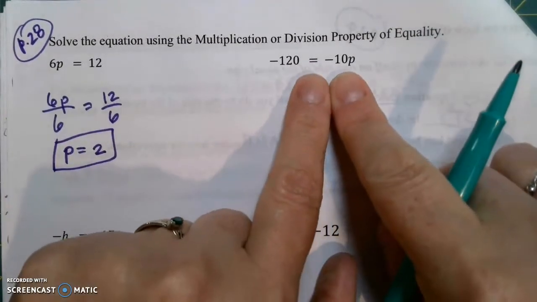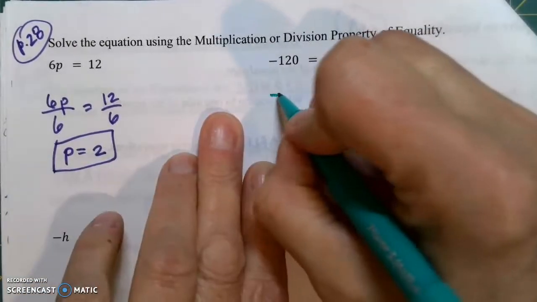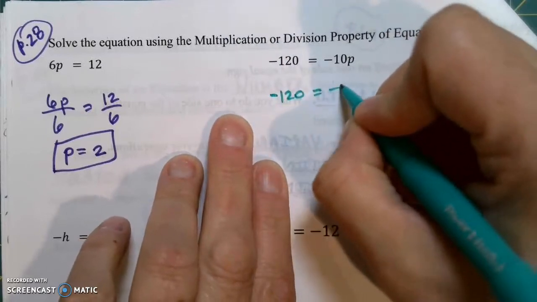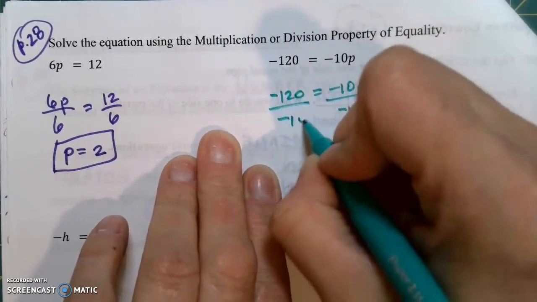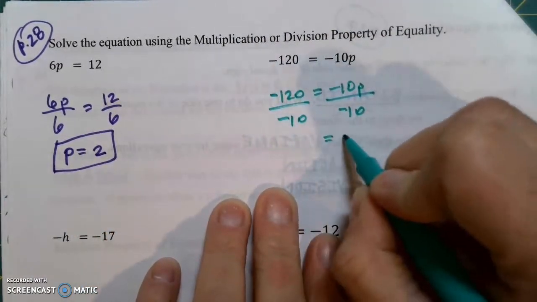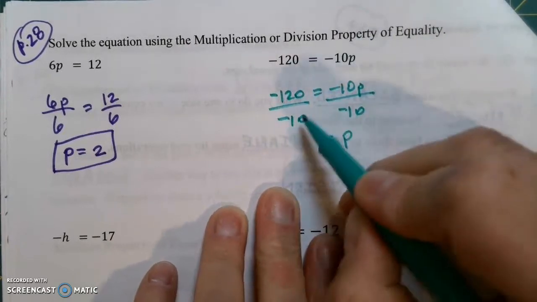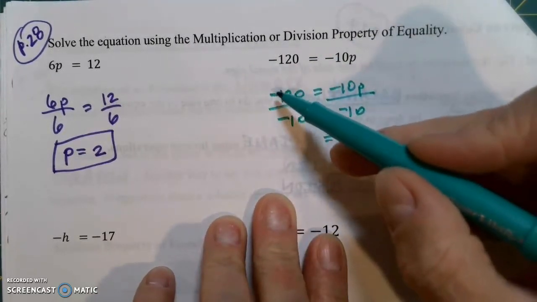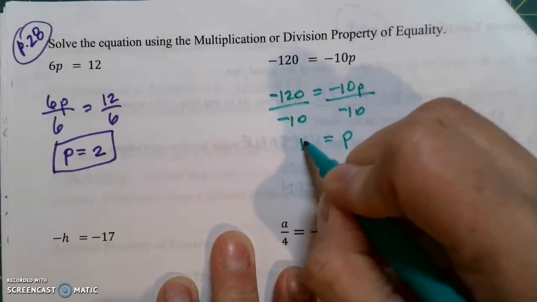And the next one, again, we're looking at multiplication, so we're going to undo that with some division, dividing both sides by -10. And on the right, we'll get p, which is what we're aiming for, we're forcing to happen. And then over here on the left, we have 2 negatives dividing, so this will become a positive answer, and it will be positive 12.